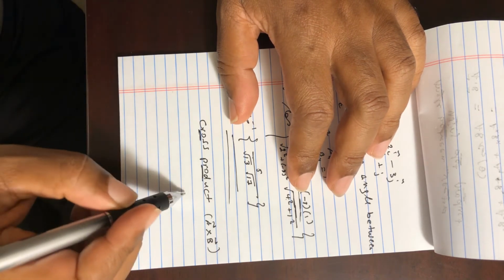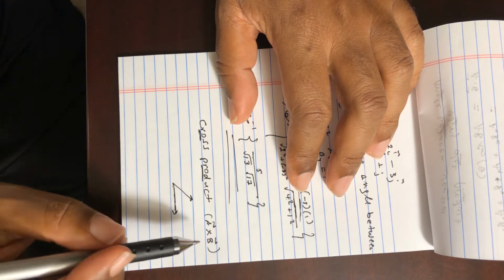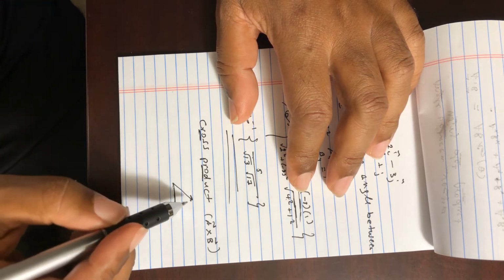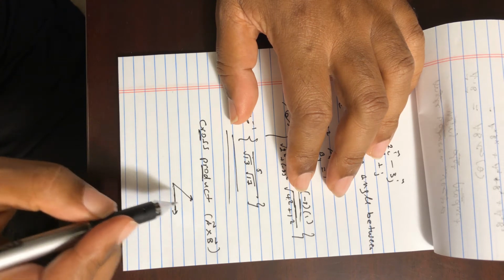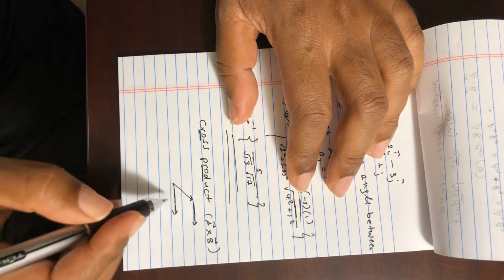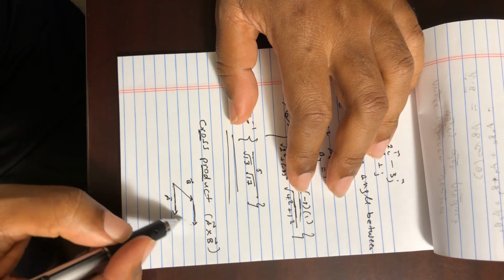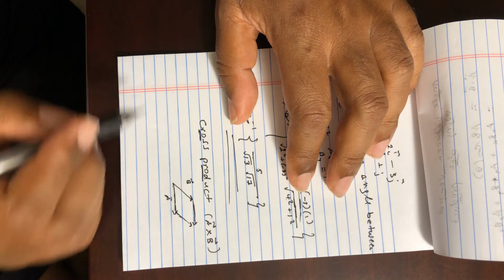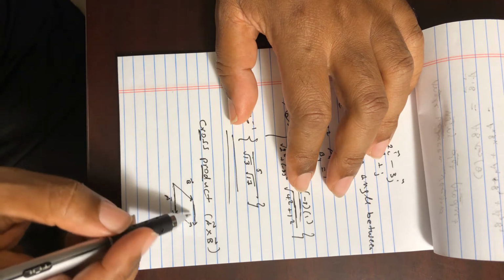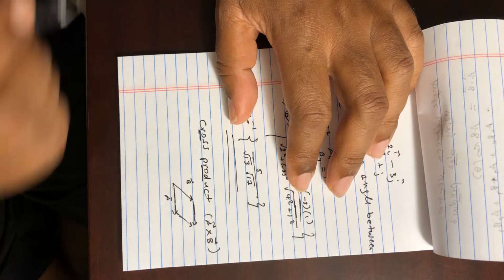Let's say you have the following two vectors. The magnitude of this vector is defined to be the area of the parallelogram determined by these two vectors. There is a unique parallelogram. You take this vector on this side, let's say this is A, this is B. The parallelogram determined by these two vectors is this one. The magnitude of this cross product is defined to be the area of this parallelogram determined by the two vectors. So how do you calculate area?